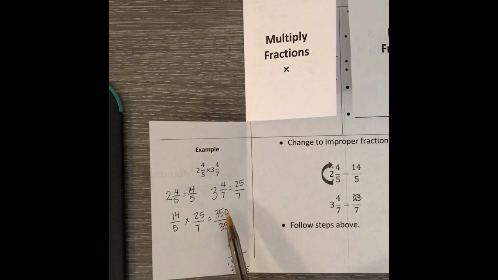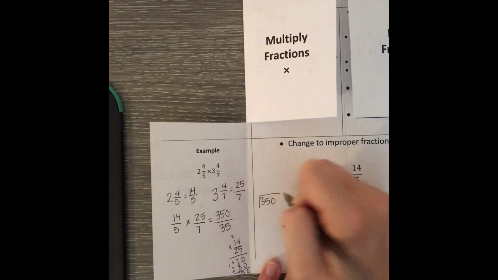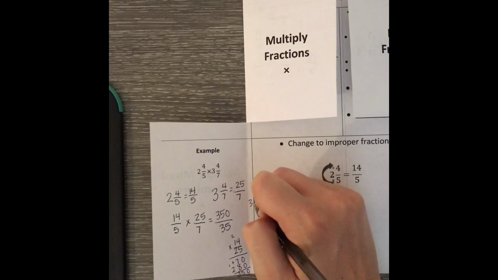All right, so if we've got 350 over 35, this is an improper fraction, we need to change it back into a mixed number. So the way we change this back into a mixed number is top dog in the house, which means we're going to divide it and put the top number in the house. So I'll use this white space over here. 350 in the house divided by 35.